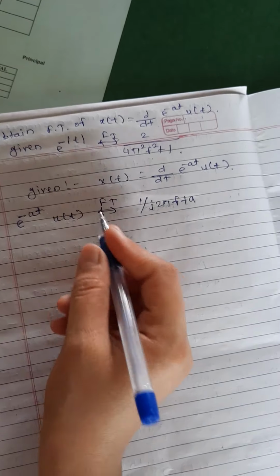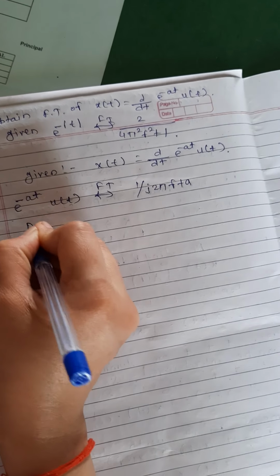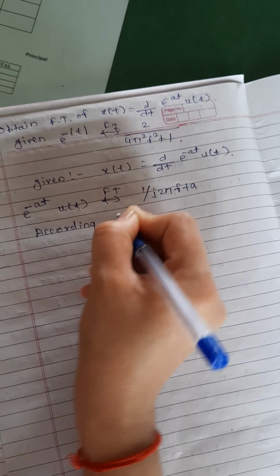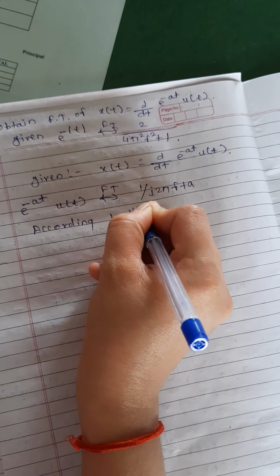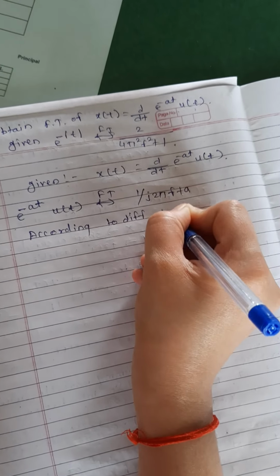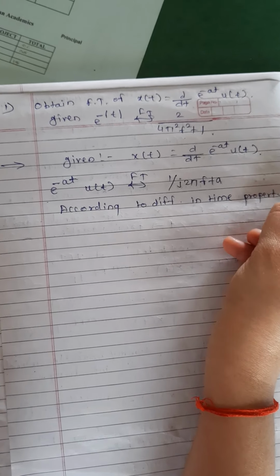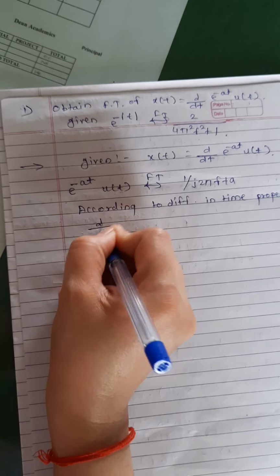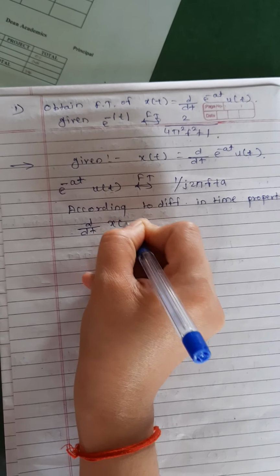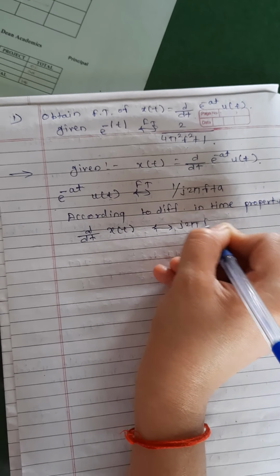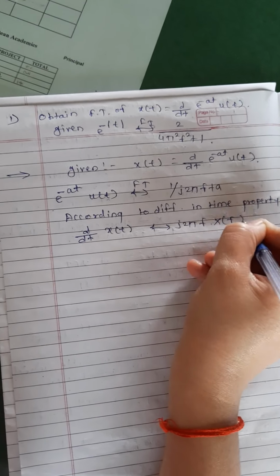So according to the differentiation in time property, we can write d by dt of x of t is j2 pi f into x of f.